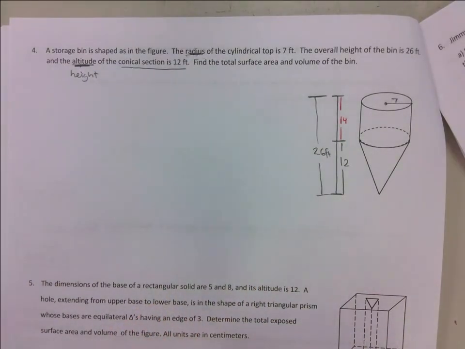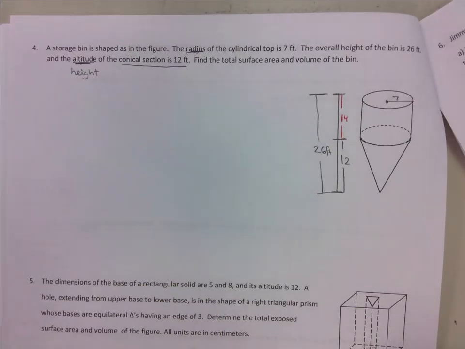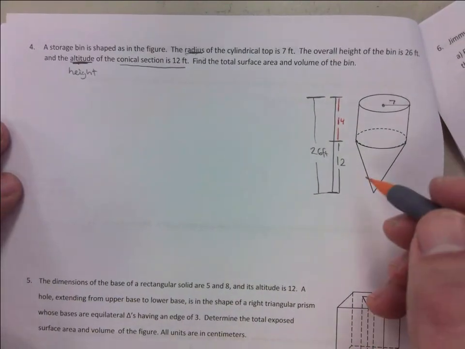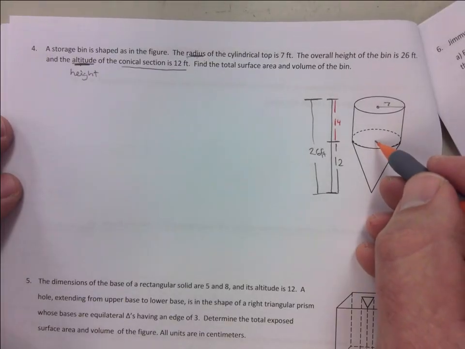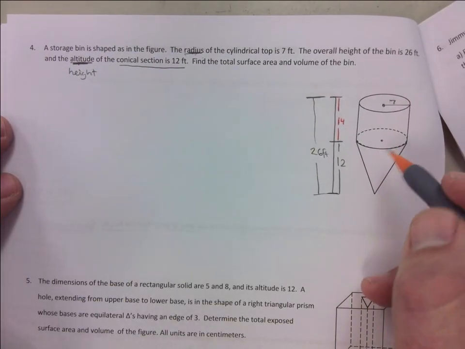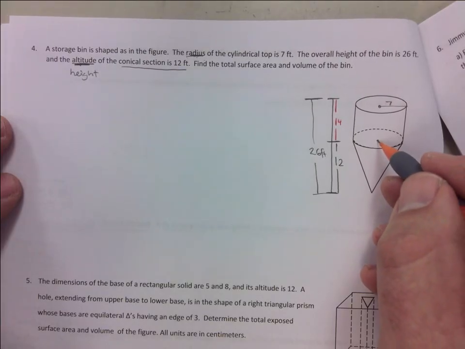Are we good so far, Filbert? Yeah. Which part, can you tell me which part you want? The whole thing? The volume and surface area? I can do both, I just want to know. Do both? Okay. I wouldn't mind a cone right about now.